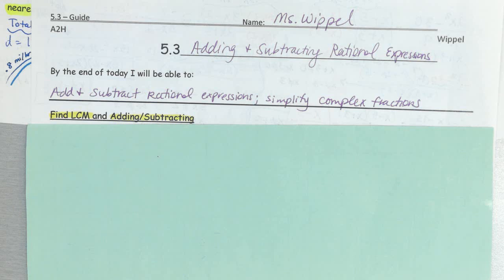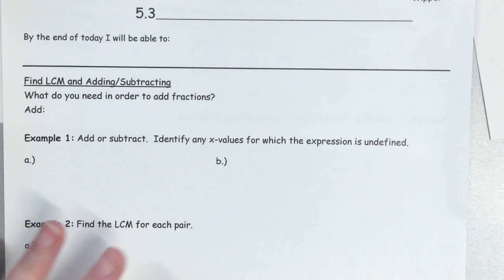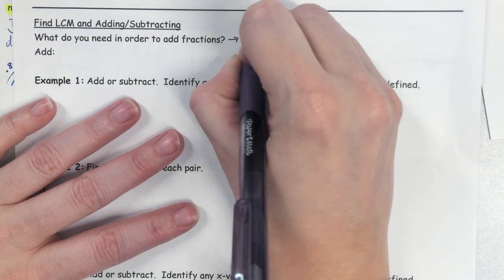So adding and subtracting rational expressions is what we're working on today. And we are going to find what's called the LCM. Do you guys remember what LCM stands for? Least common multiple, okay? We'll have some LCMs, we'll have some LCDs, least common denominator. And in order to add fractions, you guys just told me you have to have a common denominator.